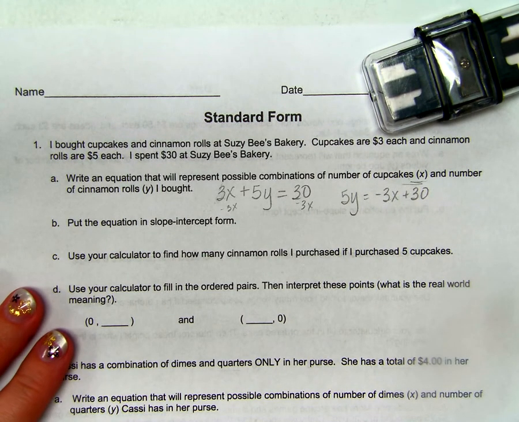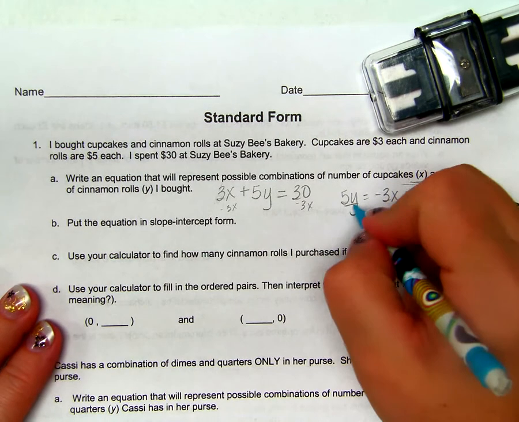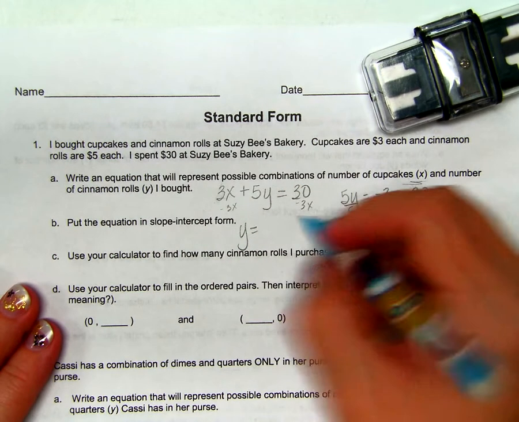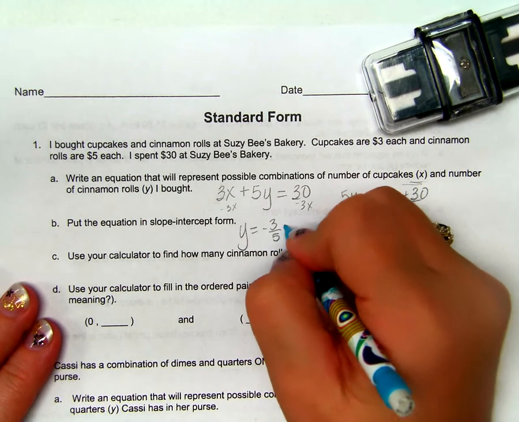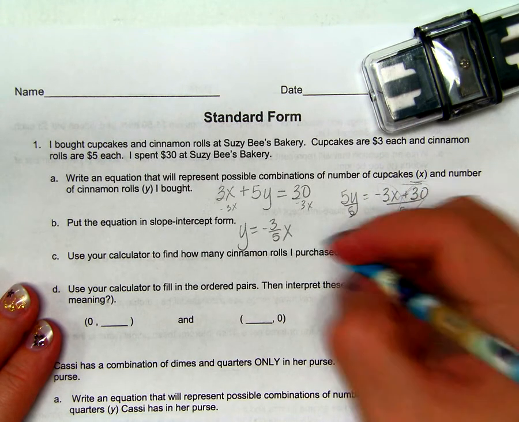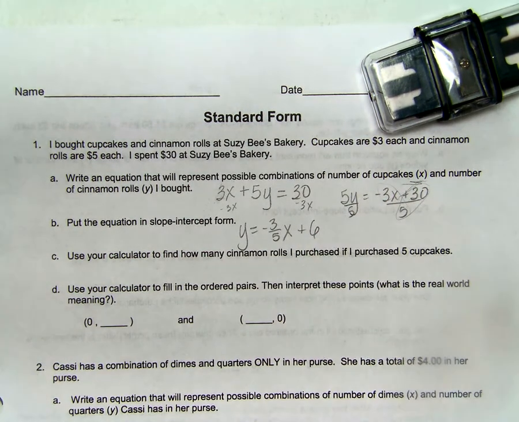Is the y all the way by itself? What do I have left to do? Divide by 5. So y equals negative 3/5 x. I divide that by 5, but I also have to divide that by 5 too, don't I? Plus 6.